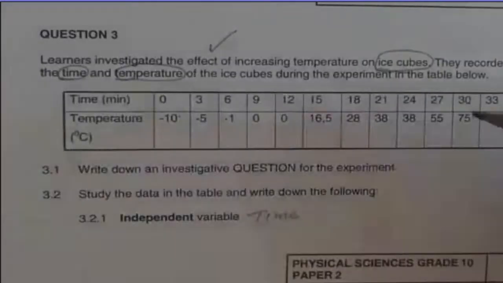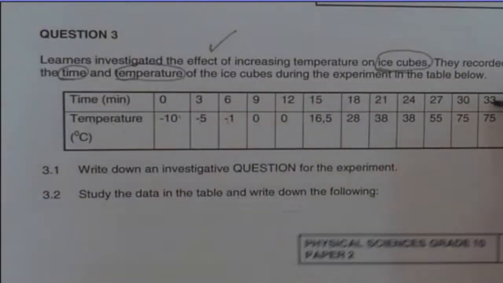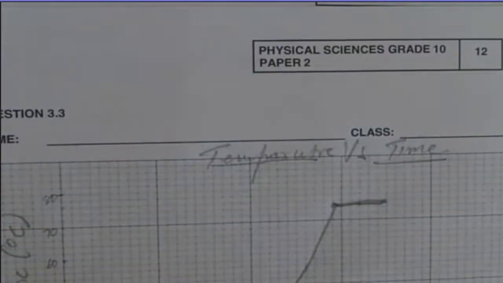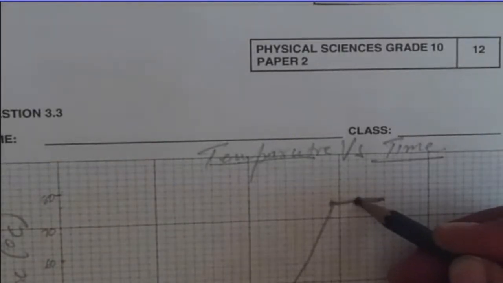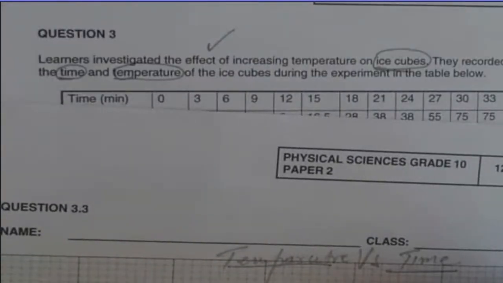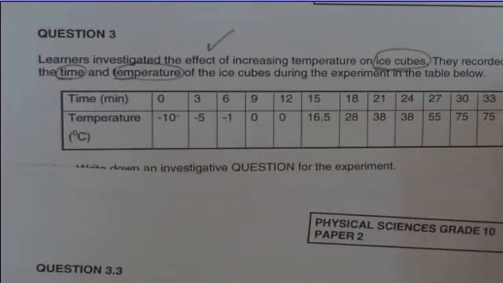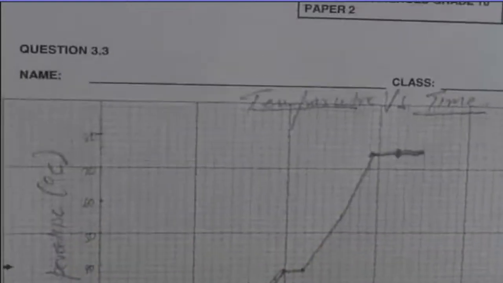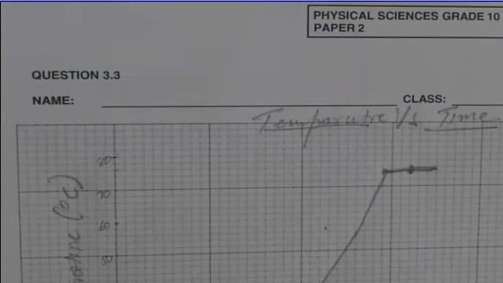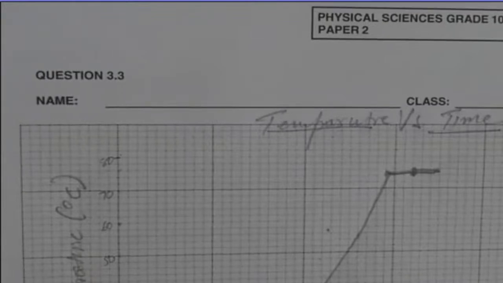So I had a dot. When the time is 33, the corresponding point, that was the point at the top. And also 36, that was my last point. So more or less, you're going to get this type of graph. This one will be a heating curve, so you can have a graph like this.